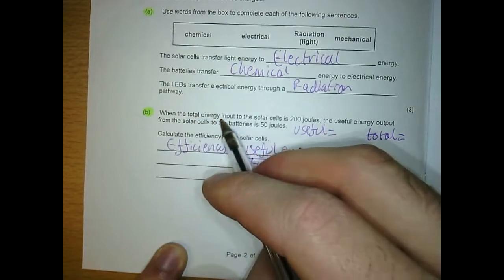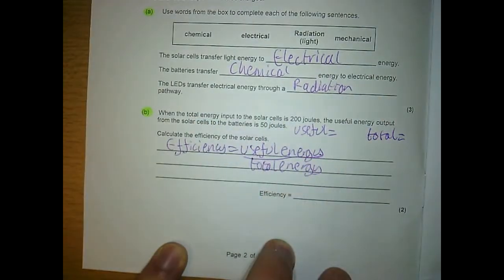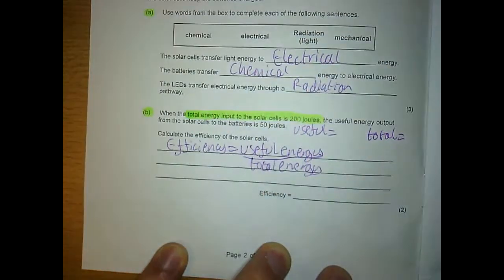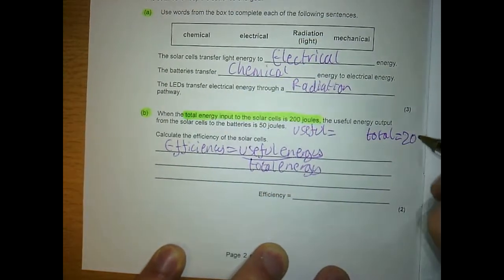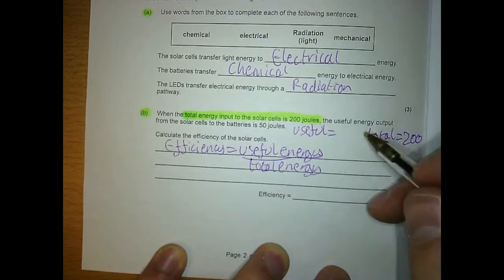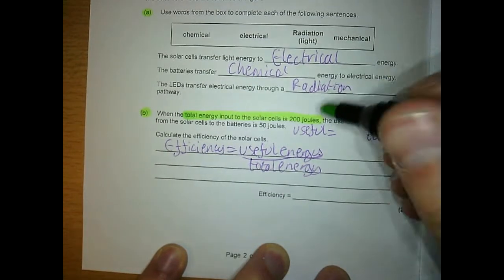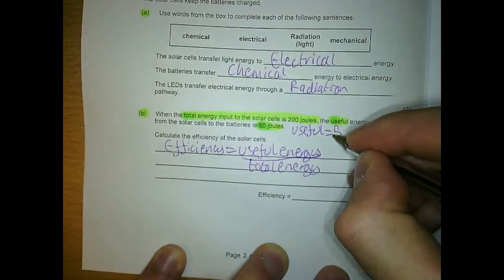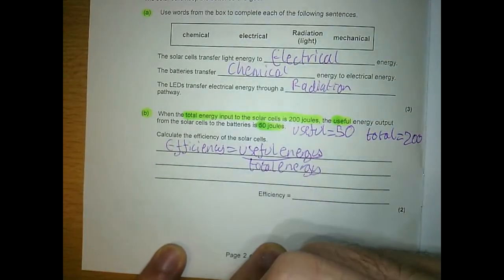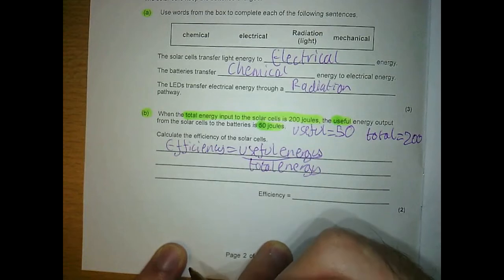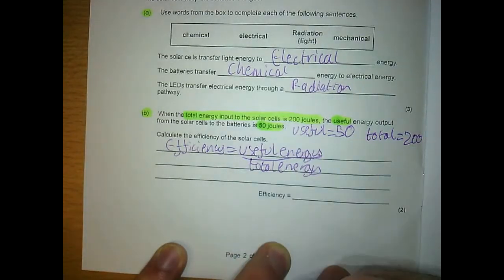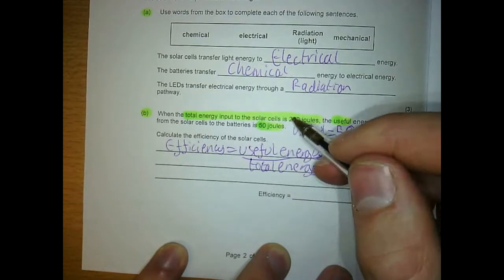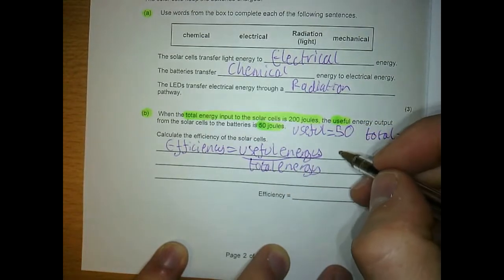Right, the total energy input of the solar cells was 200 joules. So we know the total is 200. And the useful energy output is 50. So it tells you in the question what these are. I think a lot of you have just looked at it and gone, well, it's 200 divided by 50, which gives you 4, okay? Because that looks like the most sensible way to do that, just in terms of numbers, but it's not the right answer.